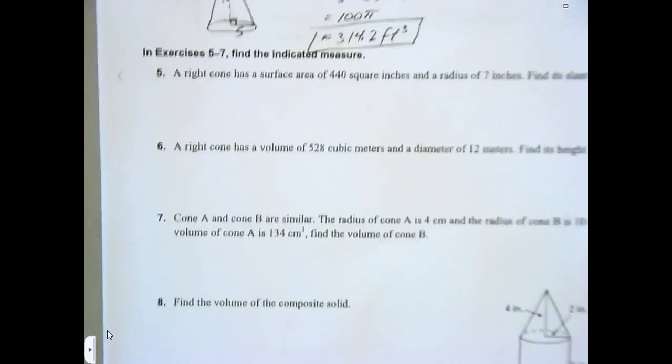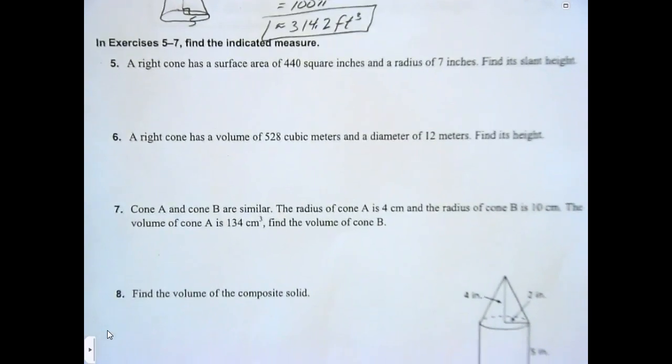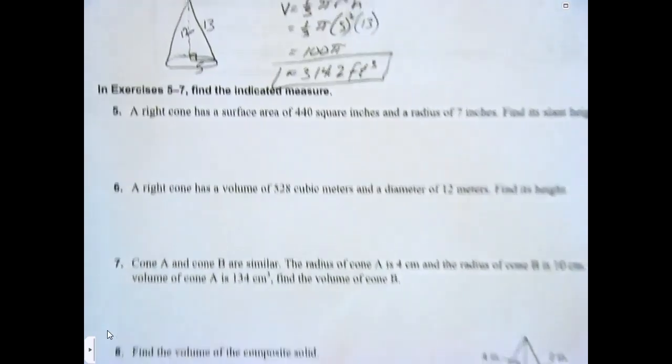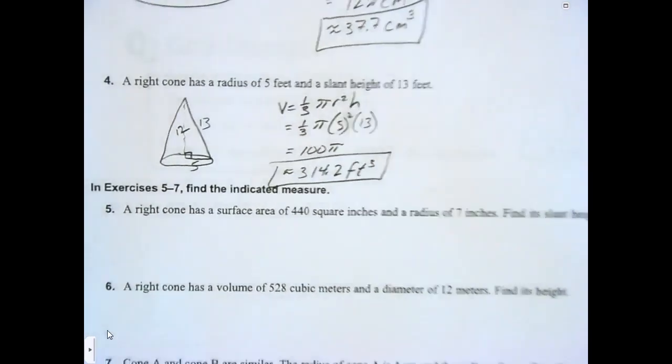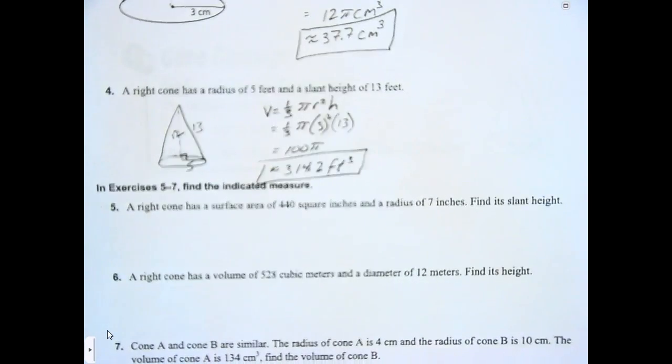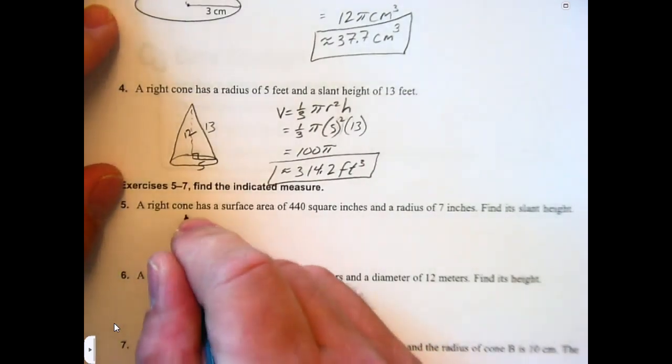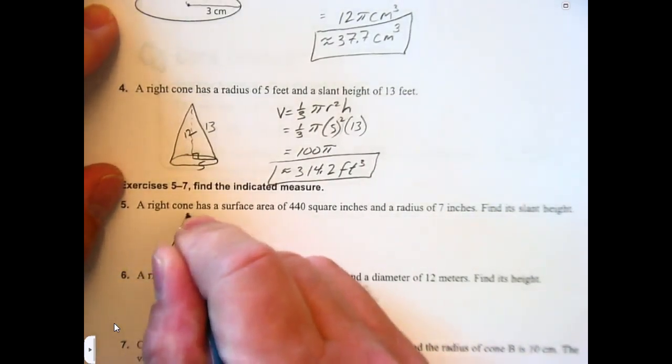All right. Try numbers 5, 6. Actually, go 5 and 6 to begin with. Yes? Yes, I'll come over there. Okay? 5 and 6. Give it a go. If you're struggling at all, it will help you first to draw a picture.